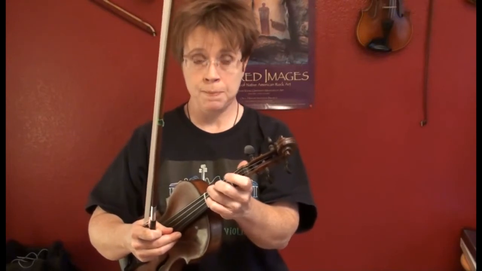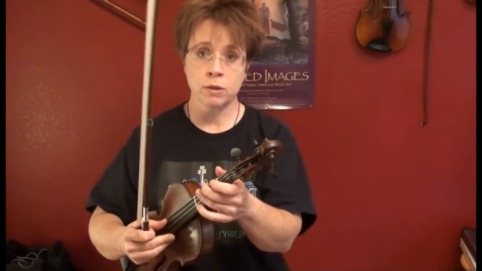We start with our subdominant chord, and then we go to our tonic chord, which is C. And then from the tonic chord we go to the dominant chord, which is G. And then we go back to our tonic chord, which is C. All right, so F, C, G, C.